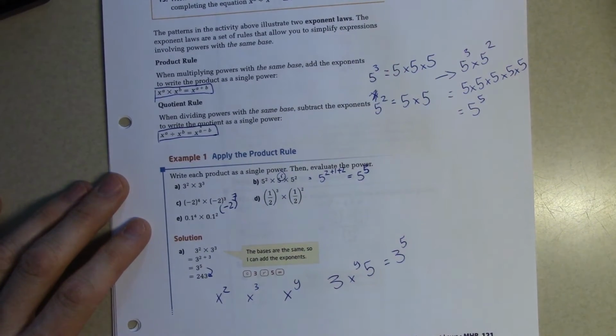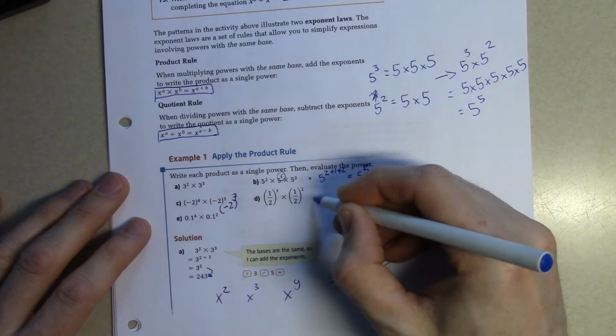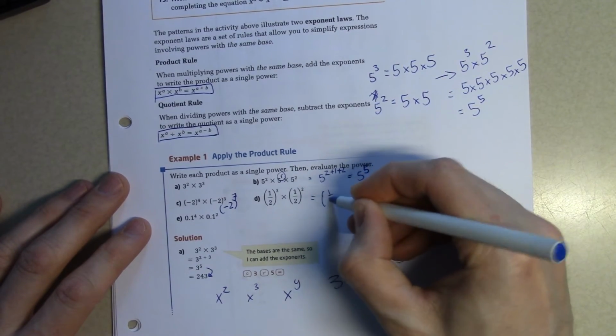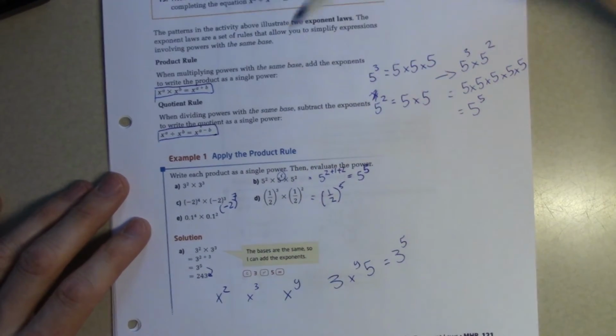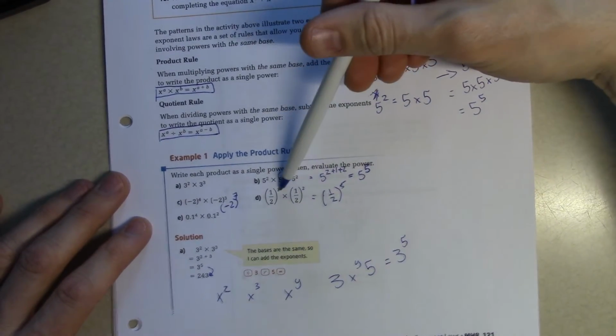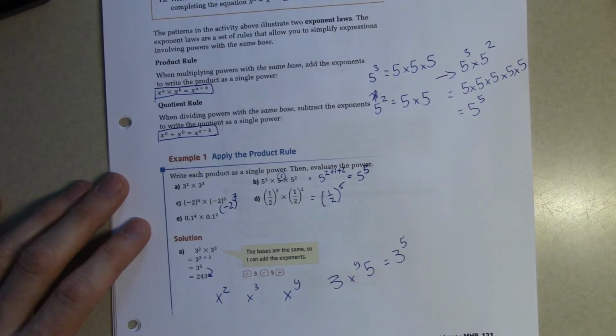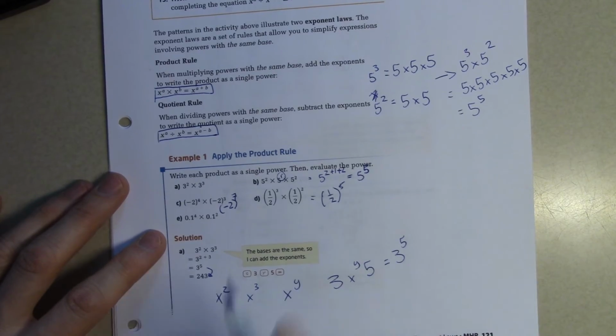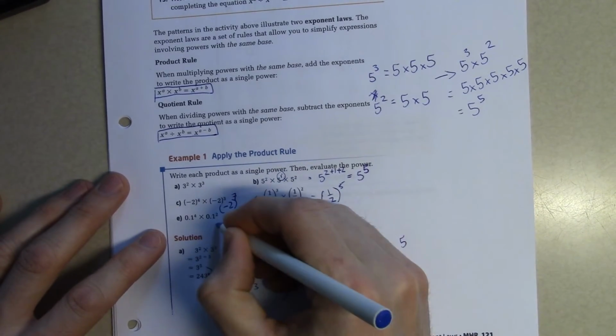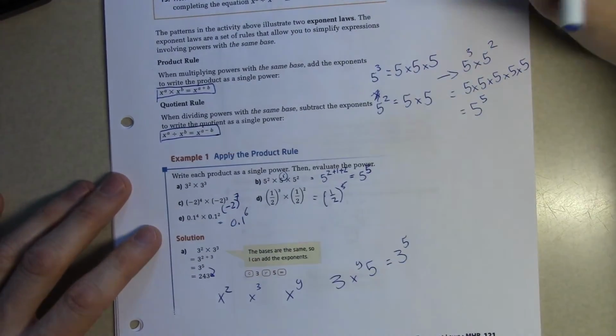It's going to be 1/2 to the exponent of 5. Excellent. So even though we have a fraction as the base, that doesn't phase us. We're still just going to add the exponents when we're multiplying powers. Kyle, the last one? 0.1 to the power of 6. Excellent. Any questions there? Easy stuff.